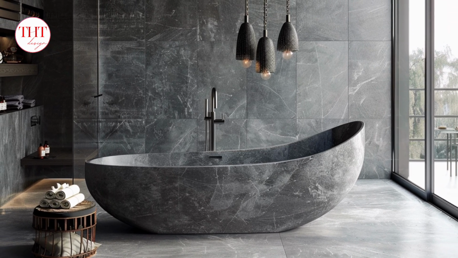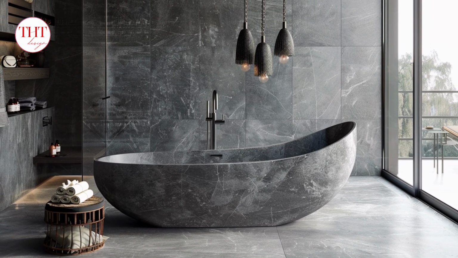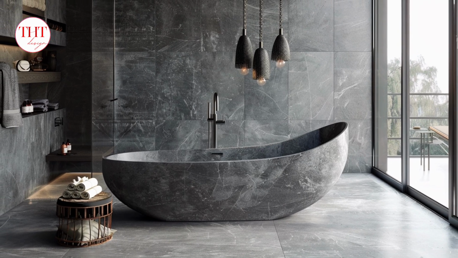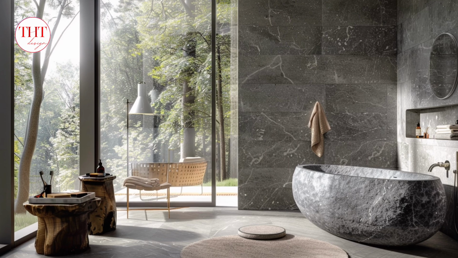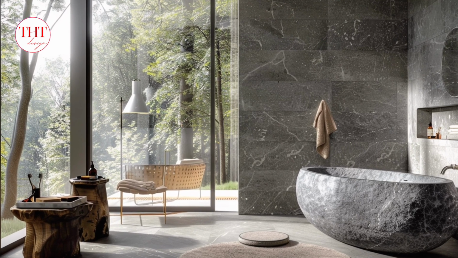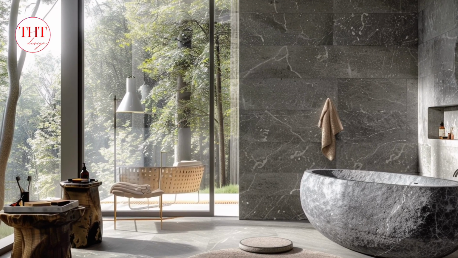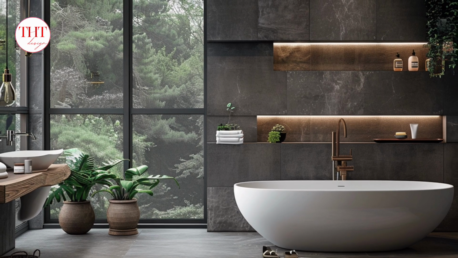Walk-in shower with glass enclosure. A spacious walk-in shower with a glass enclosure creates a sense of openness and allows for a luxurious showering experience. Double vanity. A double vanity provides ample counter space and storage, ideal for couples or families.